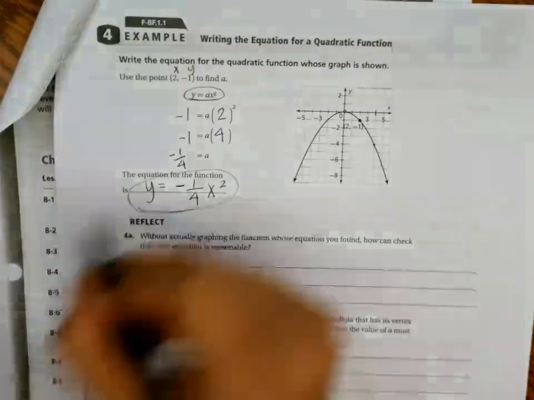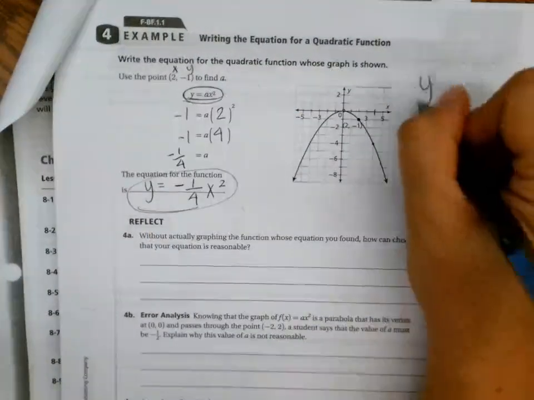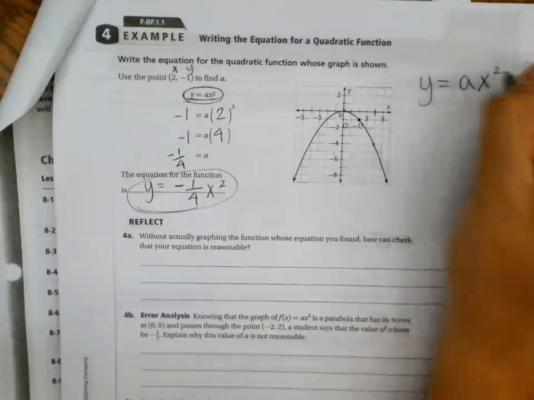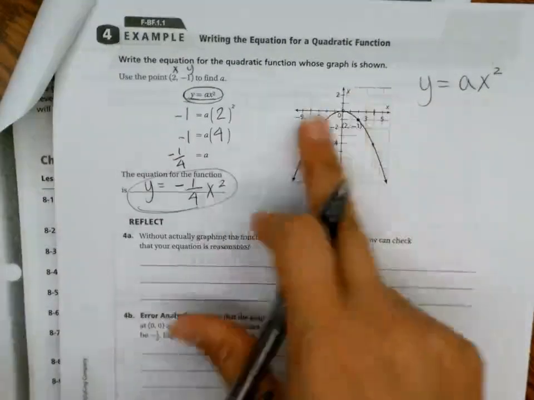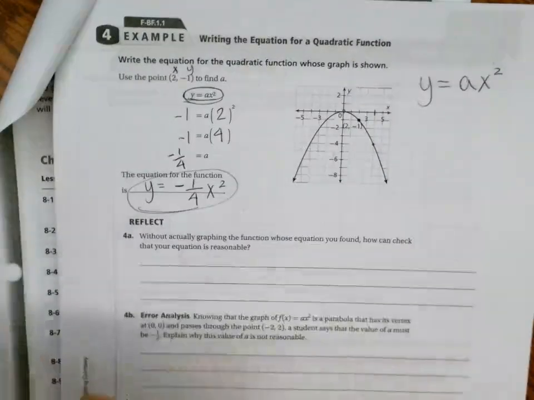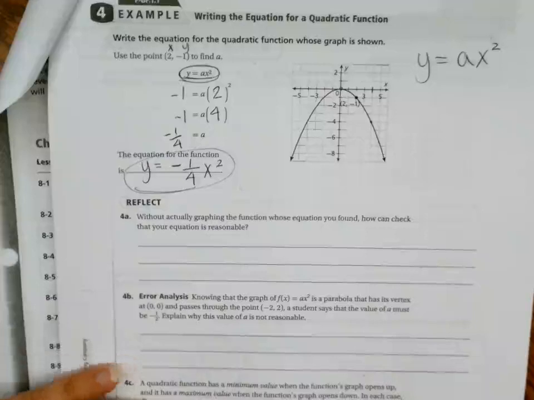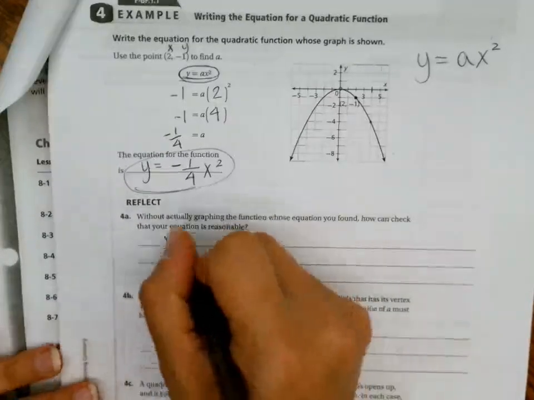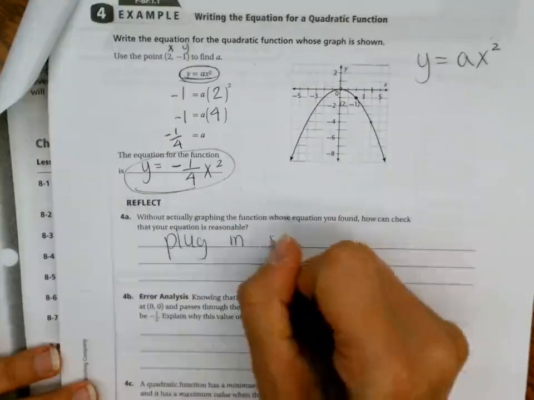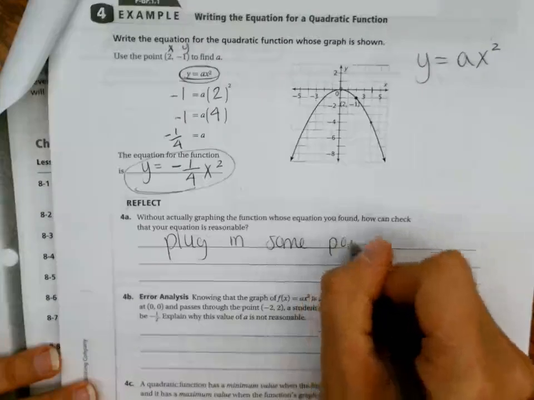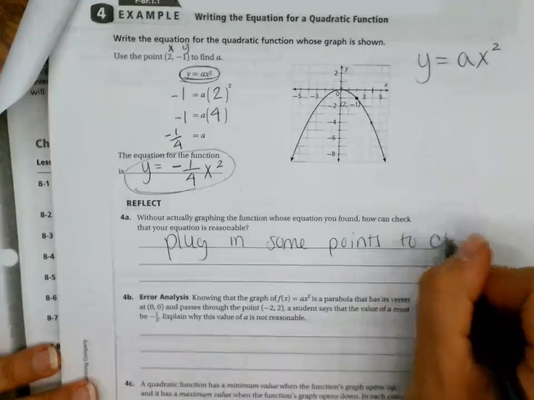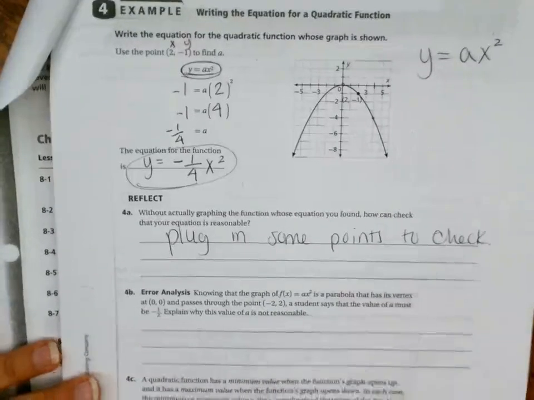So we take this format of y equals ax squared and plug in a point on the graph to solve for a. Once I have A, rewrite it with your A. You can always check by plugging in points.